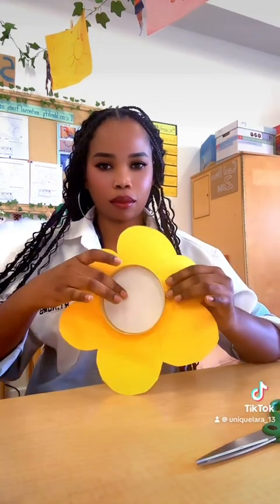You're going to cut out your flower. Now you have your flower. You have this little lid to put your pollen inside. You can stick it later.